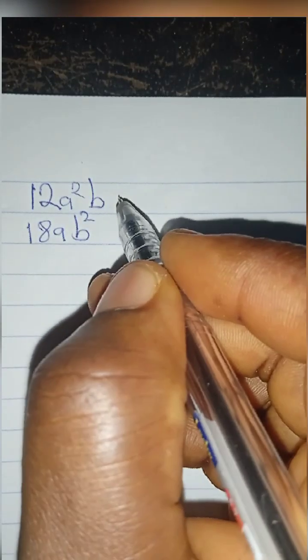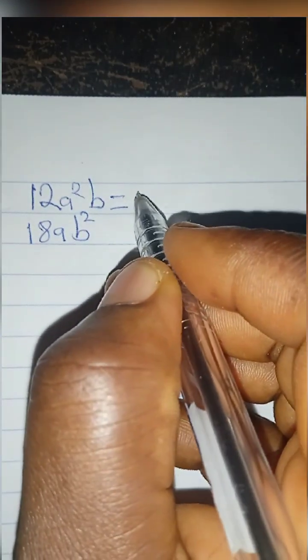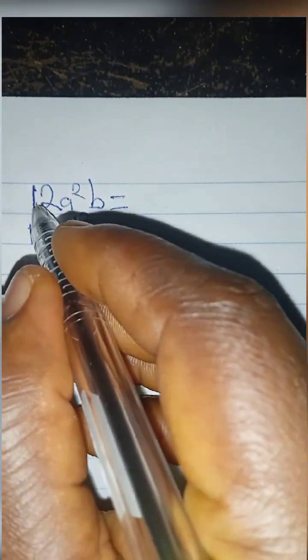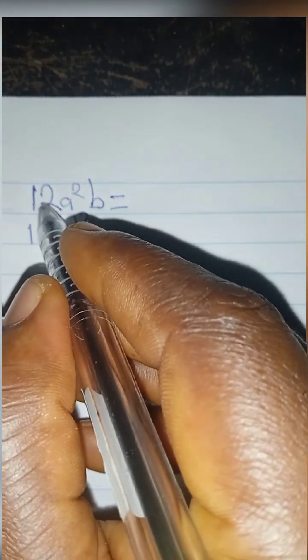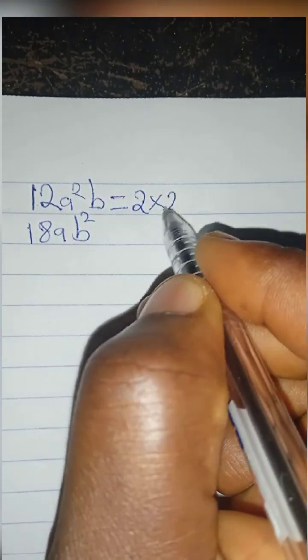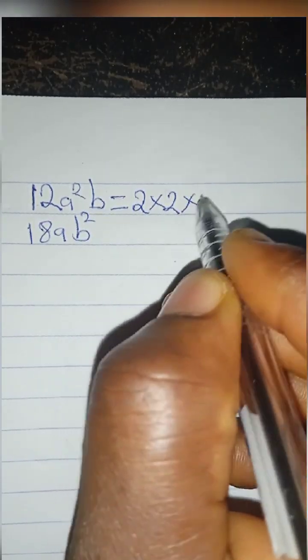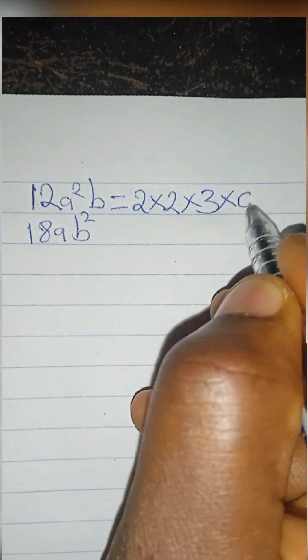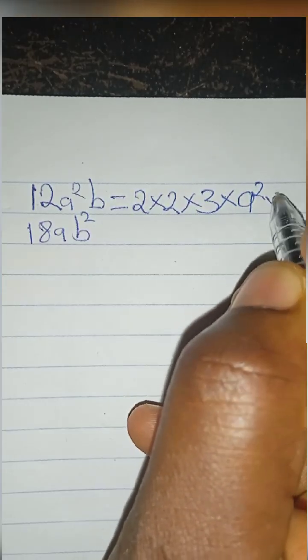We have to find the LCM of 12a squared b and 18ab squared. Now remember, let me use the method of expressing it as a product of their prime factors, meaning the prime numbers that gave 12a squared b. For 12, the prime numbers are 2 times 2, which is 4, and 4 times 3, which is 12, times a squared times b.